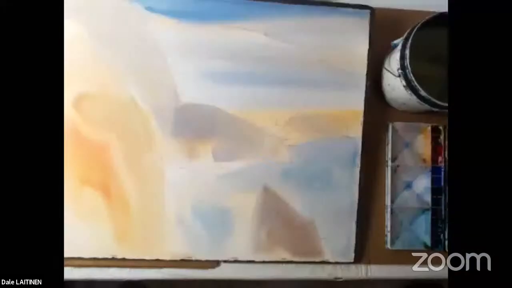There we go, found it. Okay, back in business here. So I'm going to go to my camera and hopefully you can see my palette. I'm not sure if you can see everything on the screen.